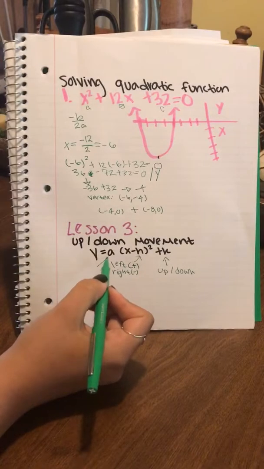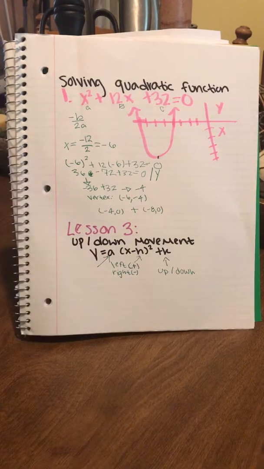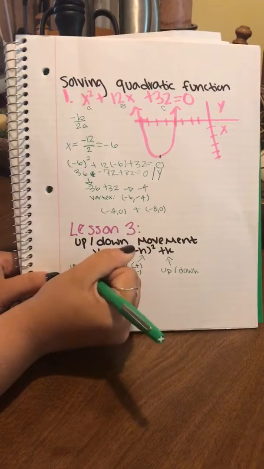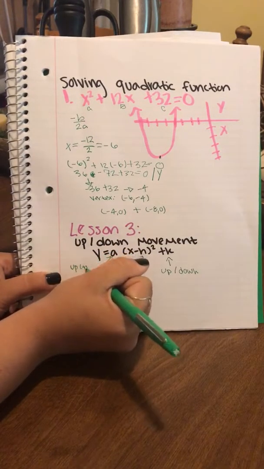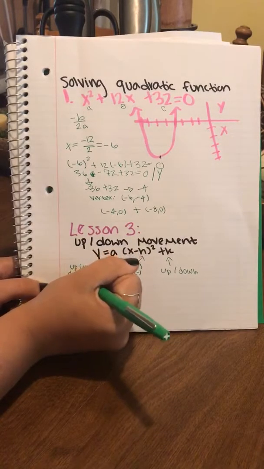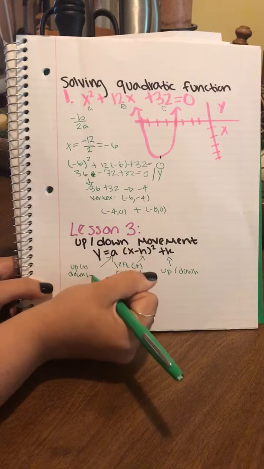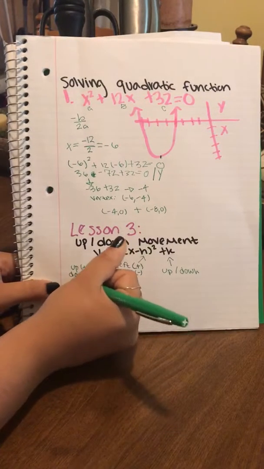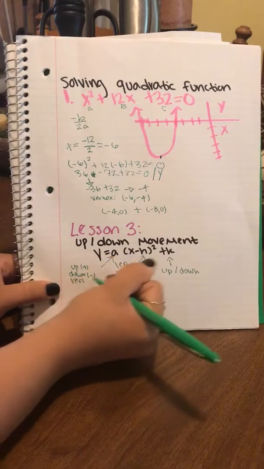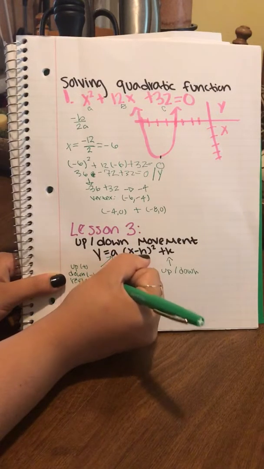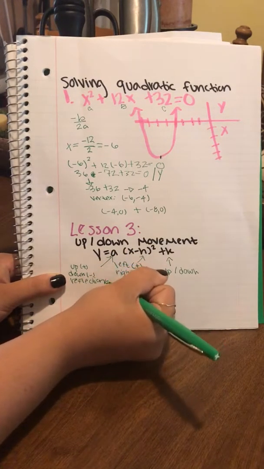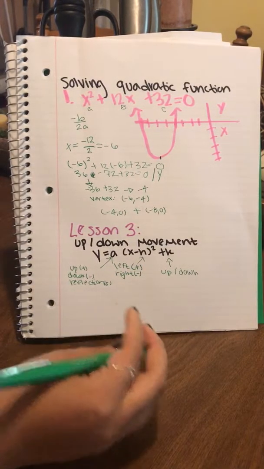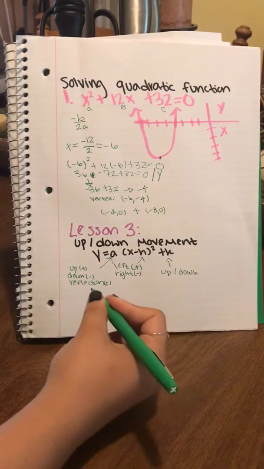An A, it's going to tell if the graph opens up. So I'm going to say up, which is going to be positive, or down, which is going to be negative. It also can help with reflections of the parabola. And if it's going to stretch or shrink, depending on the number.